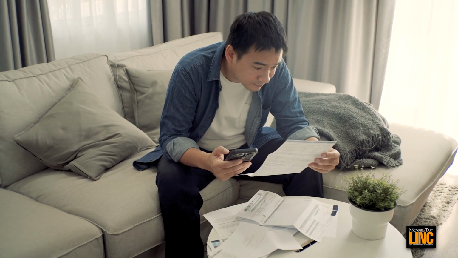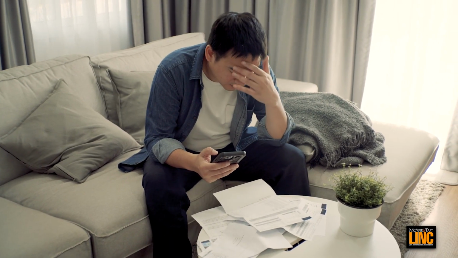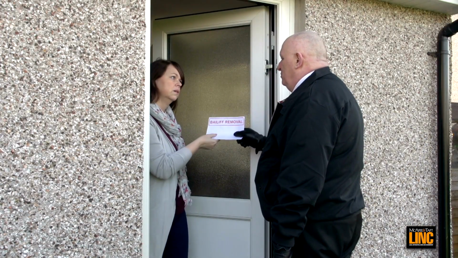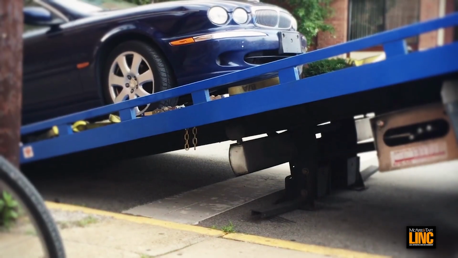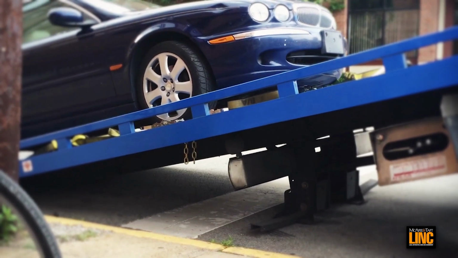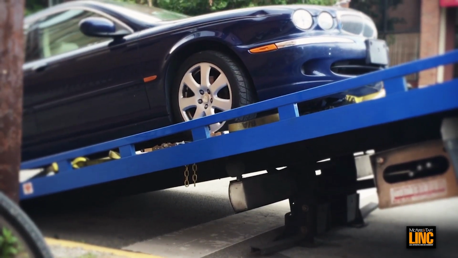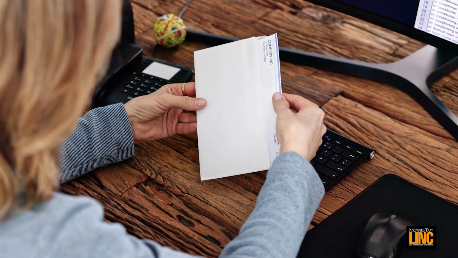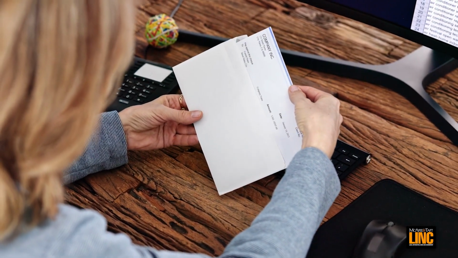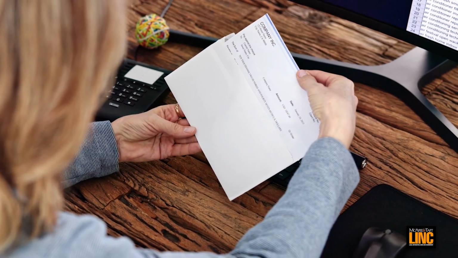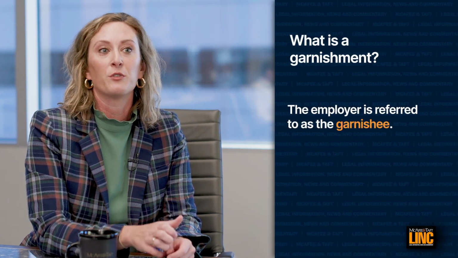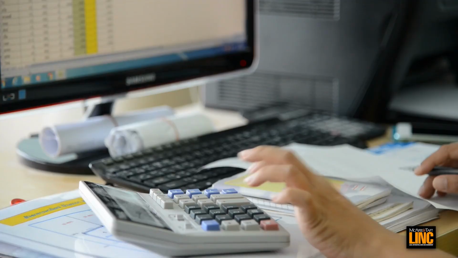The creditor is entitled to proceed against any person whom the creditor believes in good faith is in possession of some of the debtor's property. So when it comes to employers, that means that the employer, in providing paychecks, wages to the employee, would be in possession of some of the debtor's property. In a garnishment proceeding, the employer would be referred to as a garnishee.